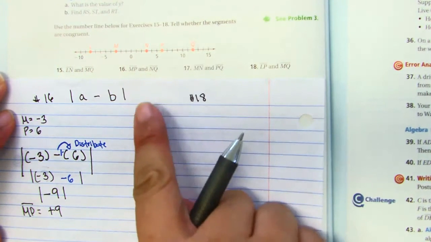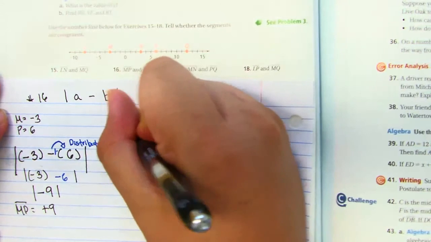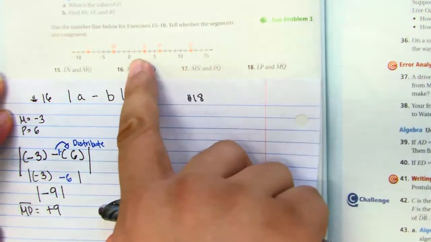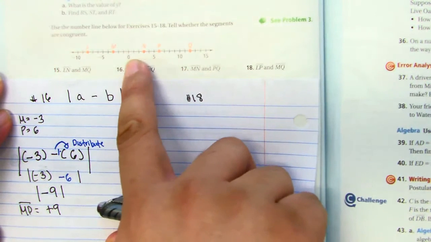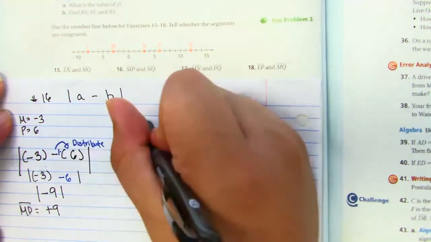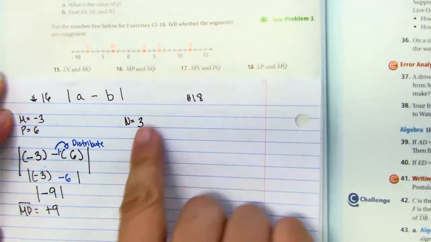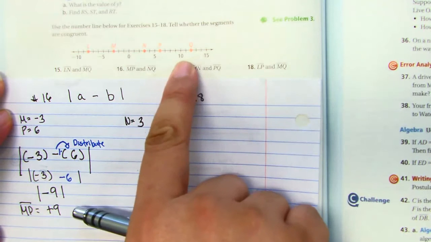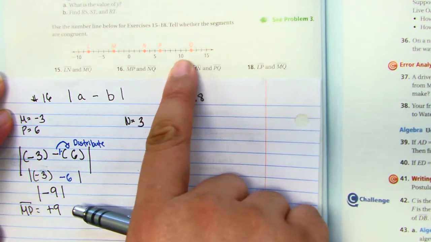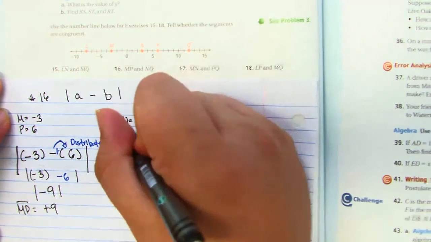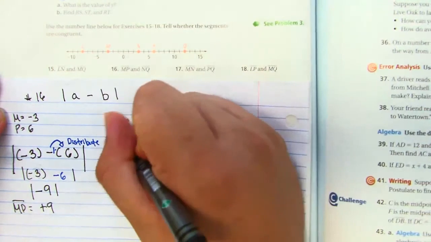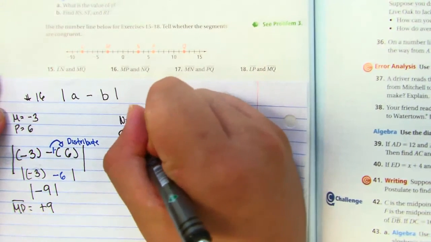So let's start with point N. Point N is after 0, so you come to the right, it's +1, 2, 3. And then you have Q, which is 2, 4 from 10, which is 11 and 12. Q is 12, right?